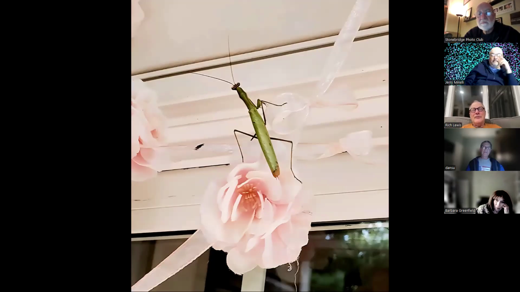It's a nice subject. However, you've got the mantis very centered in the image. I know it's on a flower, but it looks like a porch roof or something like that, and what's below, where you see the windows and then you see outside, is totally a distraction. This would work well with a nicer crop.